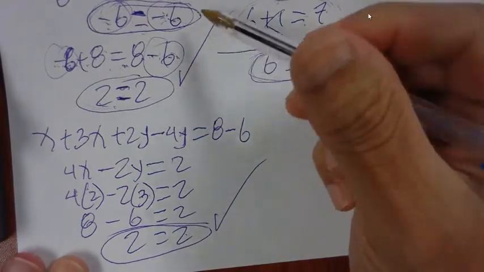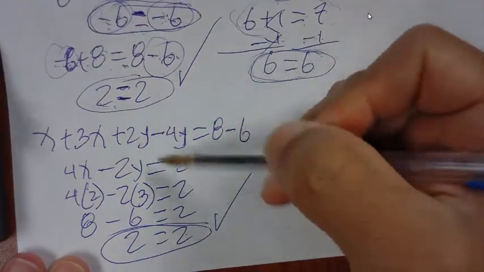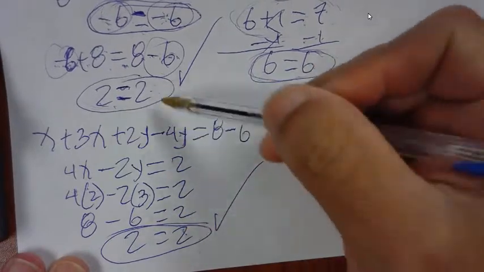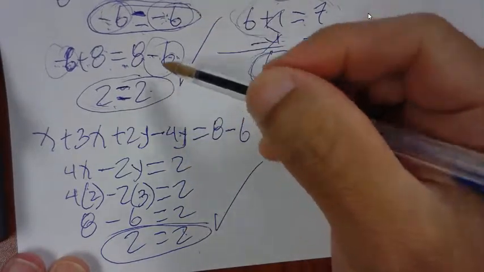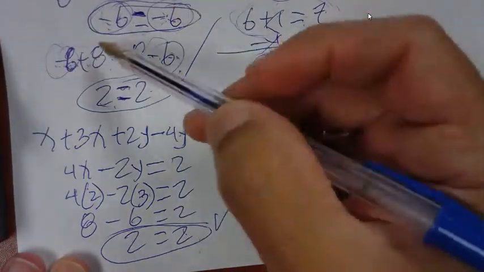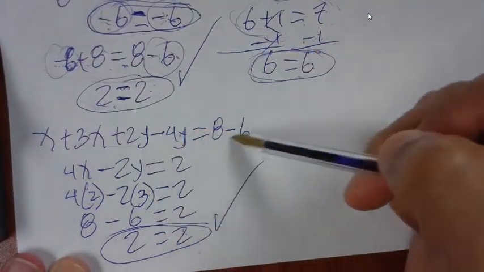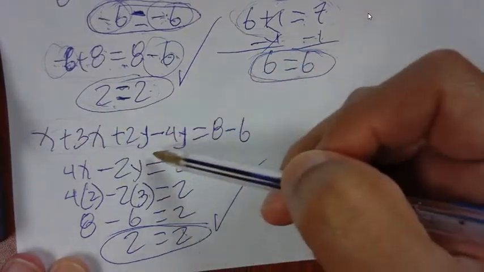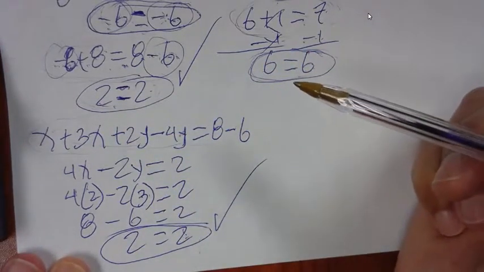And we already knew that. See, from here, we get the equation balanced. So we already knew that. We already knew it worked. The only difference was we worked it out with constants here. Here we worked it out with variables. Okay, so it does work.